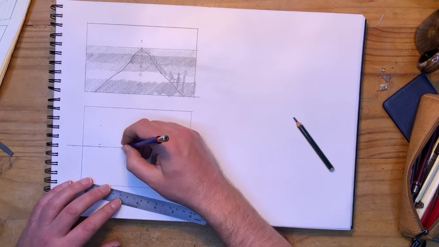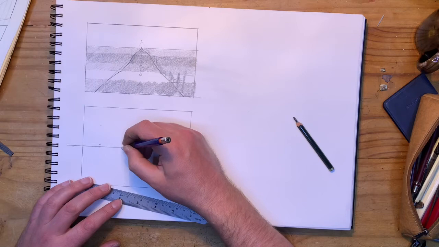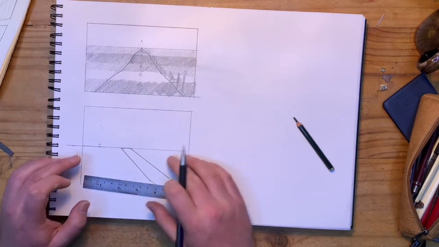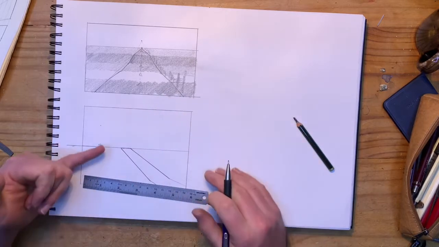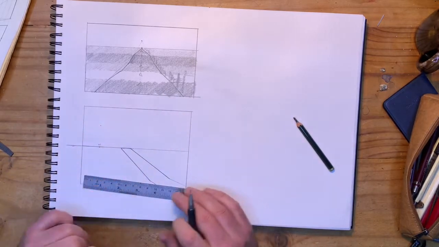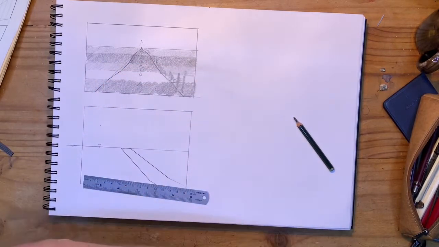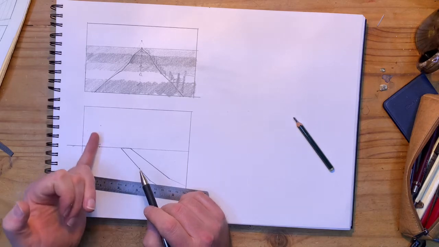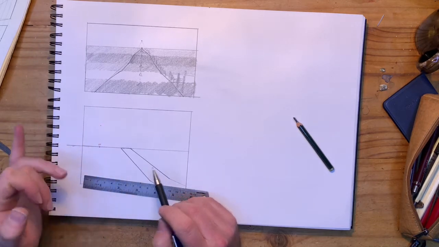So we've gone uphill, and it's gone uphill to a point where it changes direction, because it continues uphill but is now going off in a different direction. What then happens is we don't continue to follow and use these vanishing points.